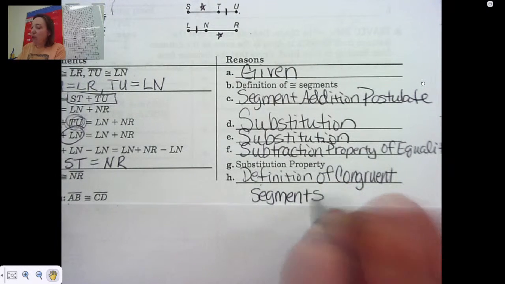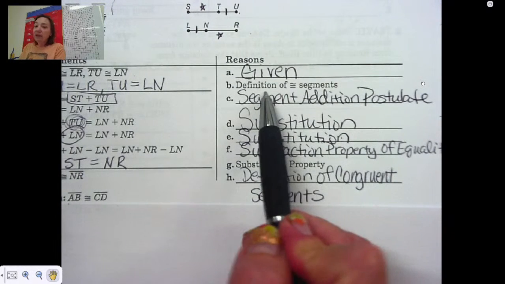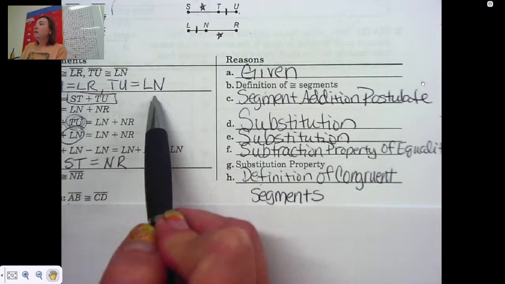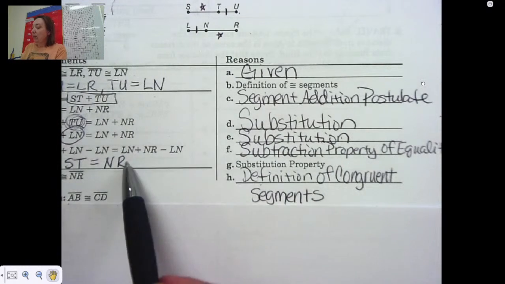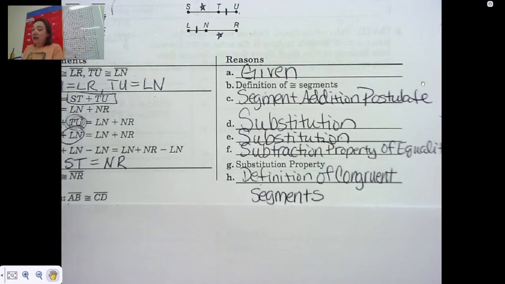Now remember, we used this once before, up here. Definition of congruent segments. That's when we went from being congruent to being equal. Now we're going from being equal to being congruent. Y'all see how that works? Y'all just wrote your first proof. Go you! Was it that bad?